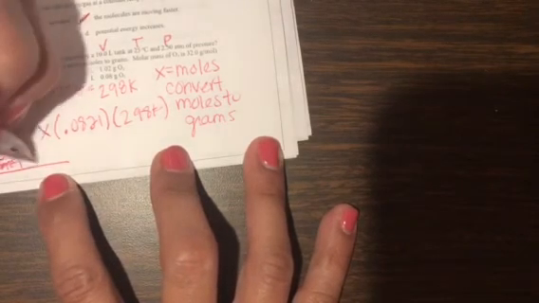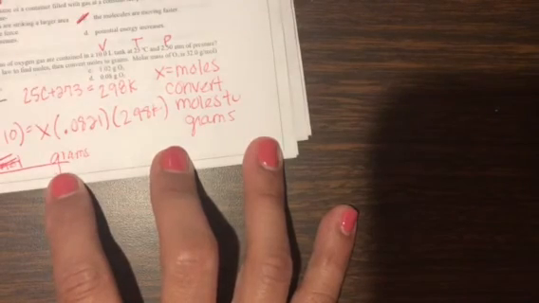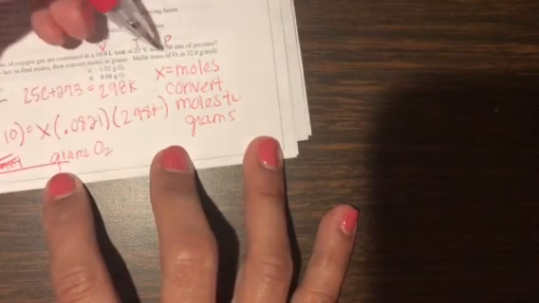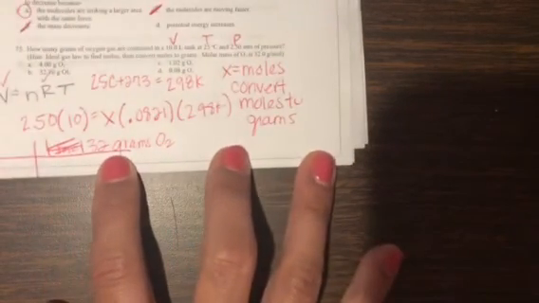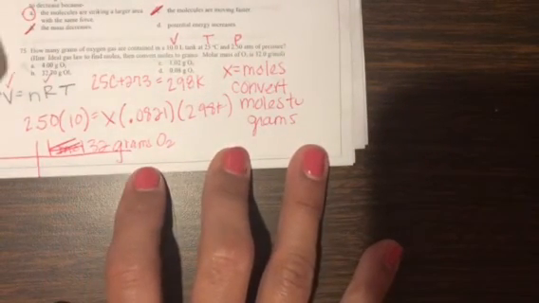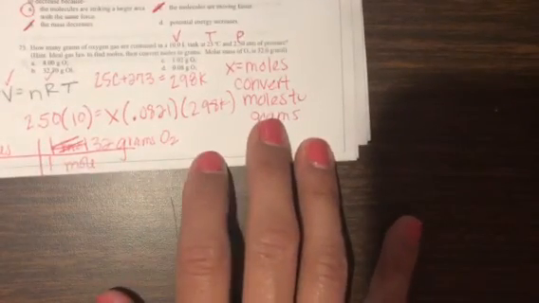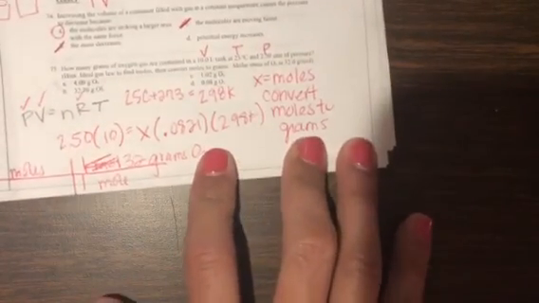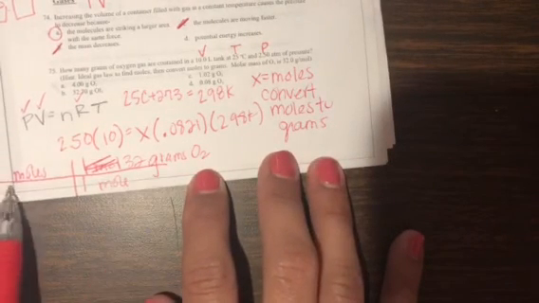We want grams. Grams of O2, and it tells you that it's 32. That's from the periodic table. Moles. So you'd set it up like that, because we're figuring out moles, but we need to go to grams. Moles to grams.